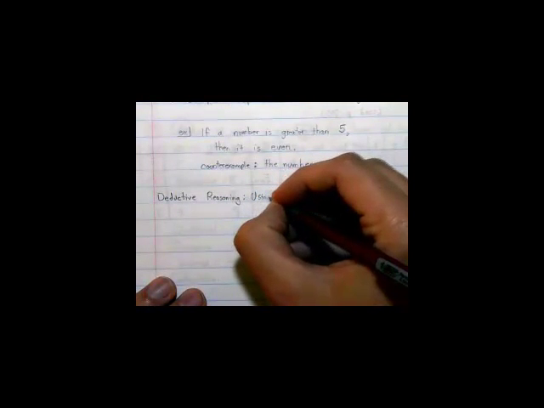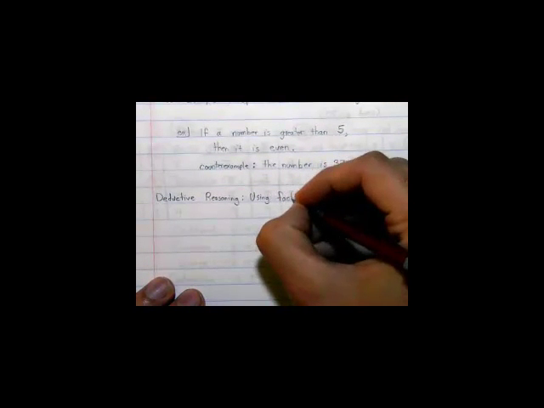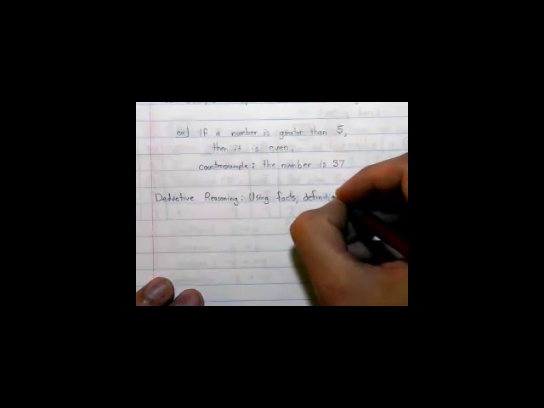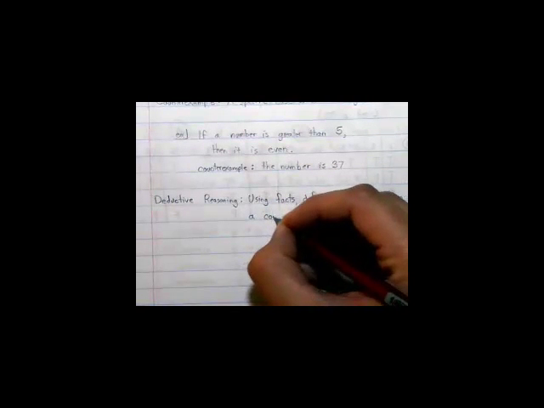So, using facts that are true all the time to form a conclusion.